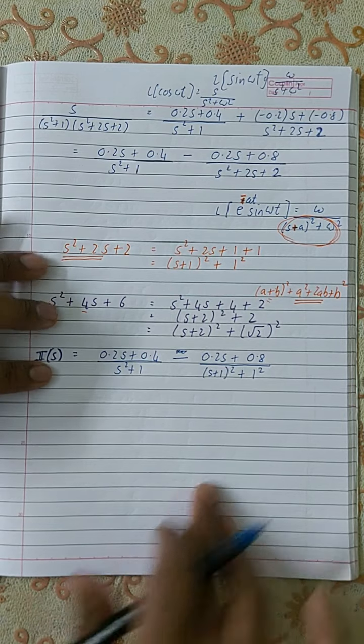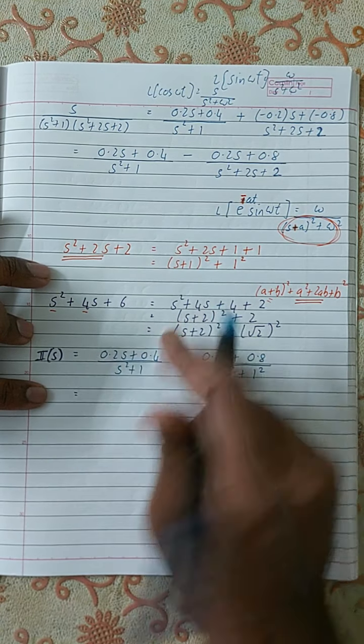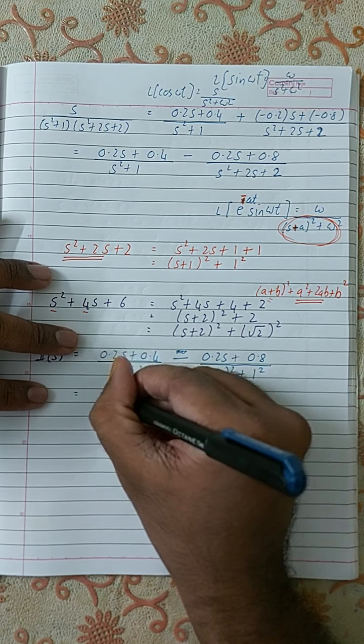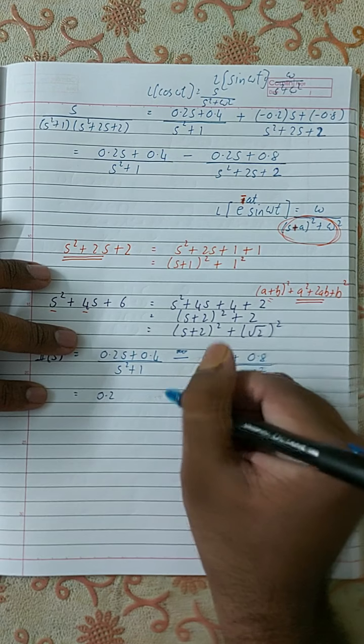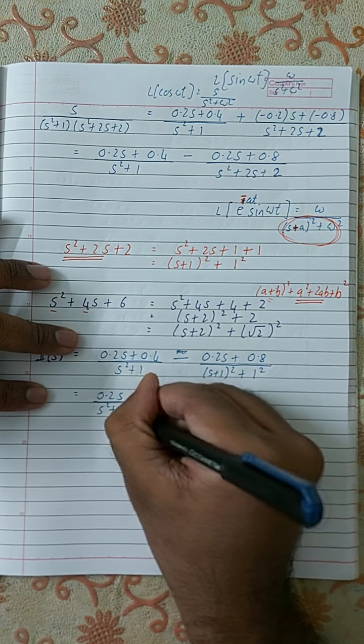Okay, so now we can simply find the Laplace inverse by separating each and every term. Let me separate the first term. The first term is 0.2 s by s square plus 1.